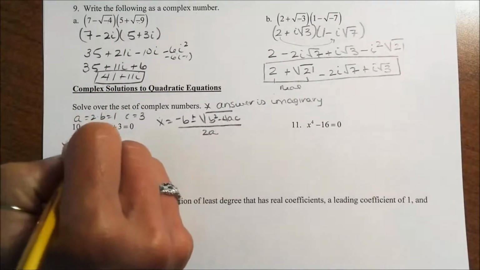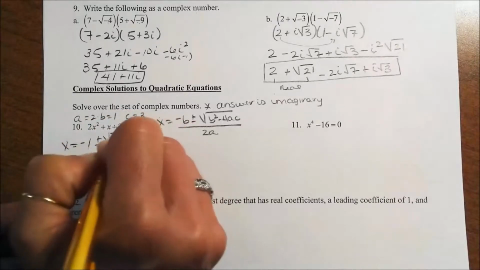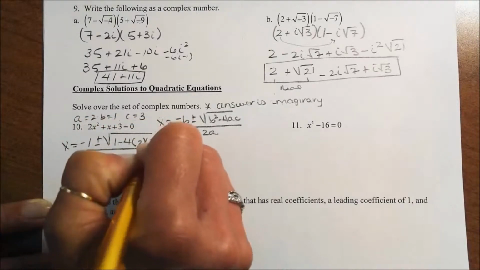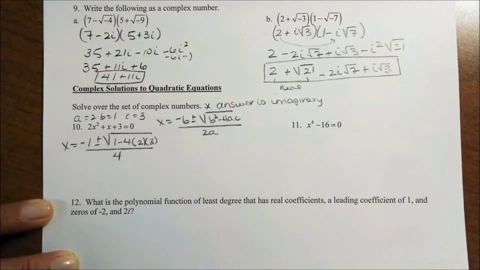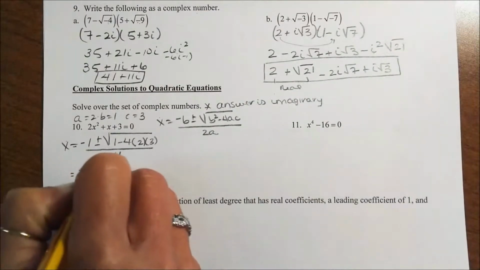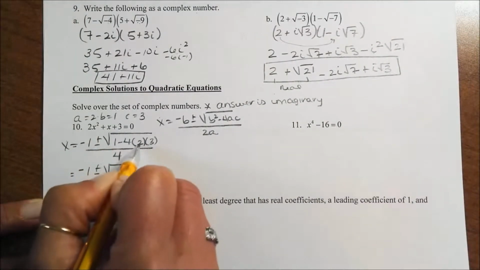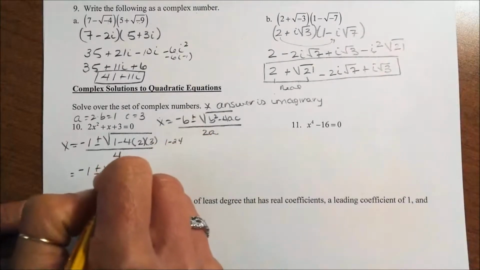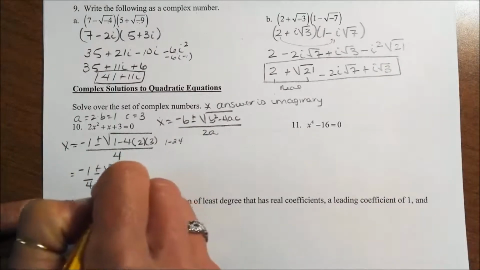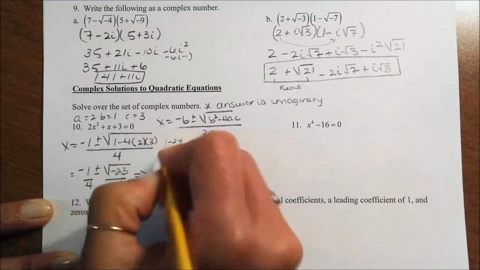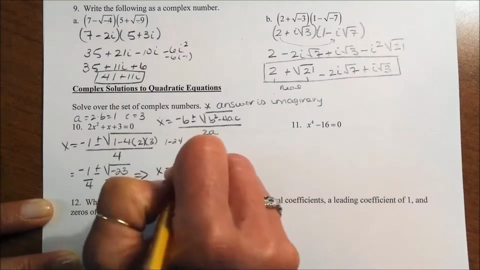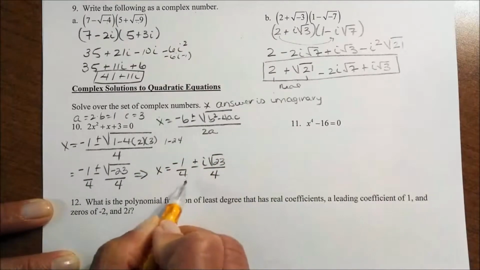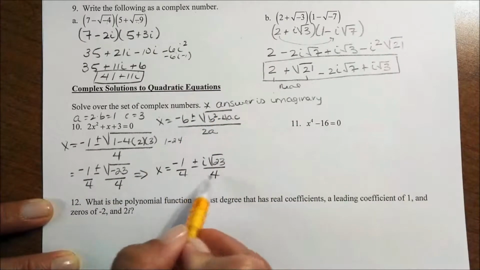X is equal to negative 1 plus or minus the square root of 1 minus 4 times 2 times 3, all over 2 times 2, which is 4. Here we end up with negative 1 plus or minus the square root. 4 times 2 is 8, times 3 is 24. This is 1 minus 24, so this is negative 23 over 4. Your answer will be negative 1/4 plus or minus i square root of 23 all over 4. And just like up at the top, example 8, this must be separated.